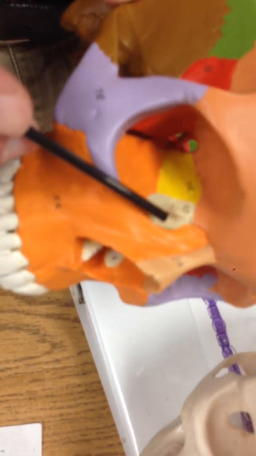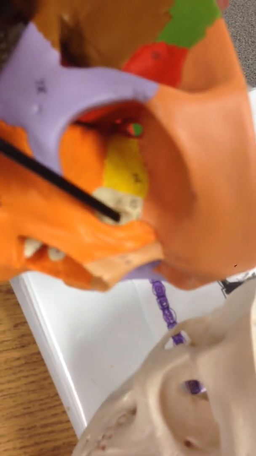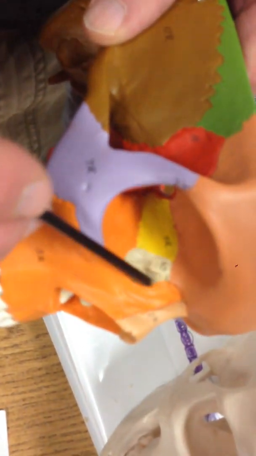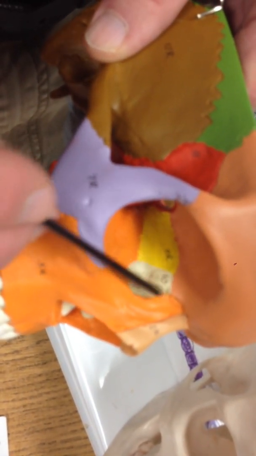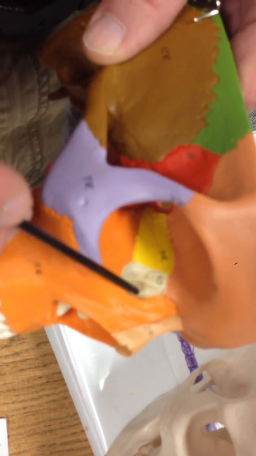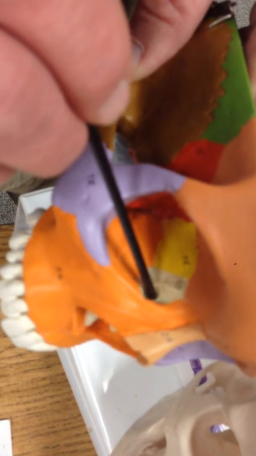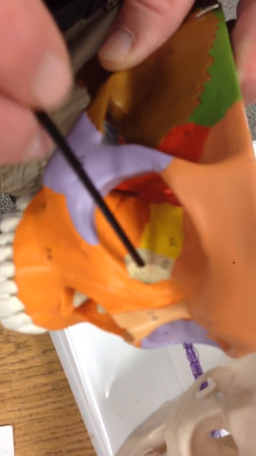On the corner of the eye on the medial side is a very small bone, which is called the lacrimal bone. That's the smallest bone here of the body. And then there is a lacrimal fossa, which is called then our tear duct.